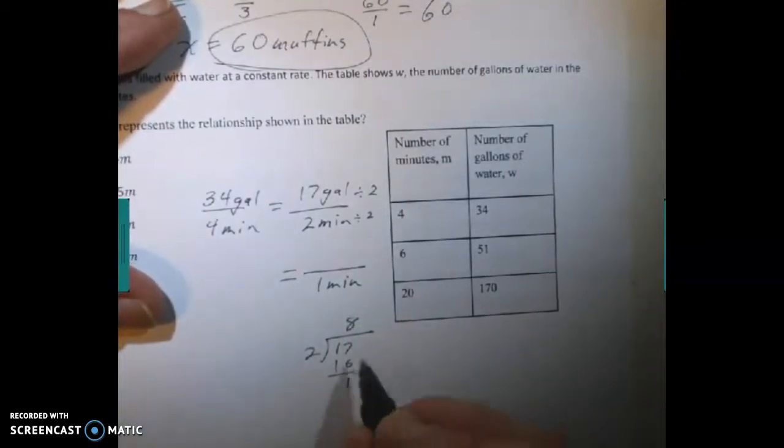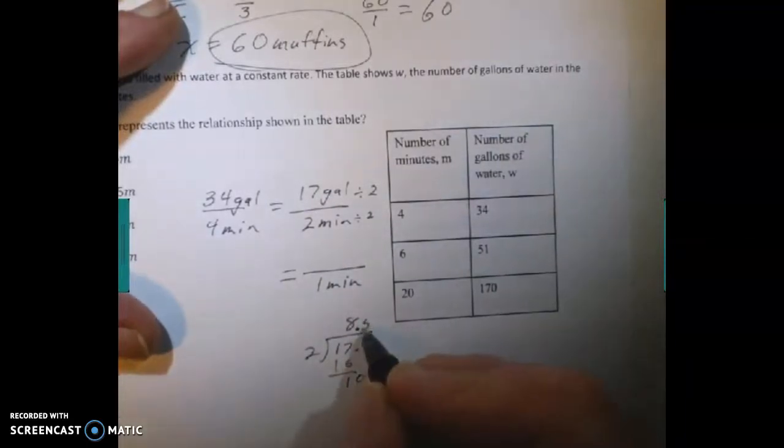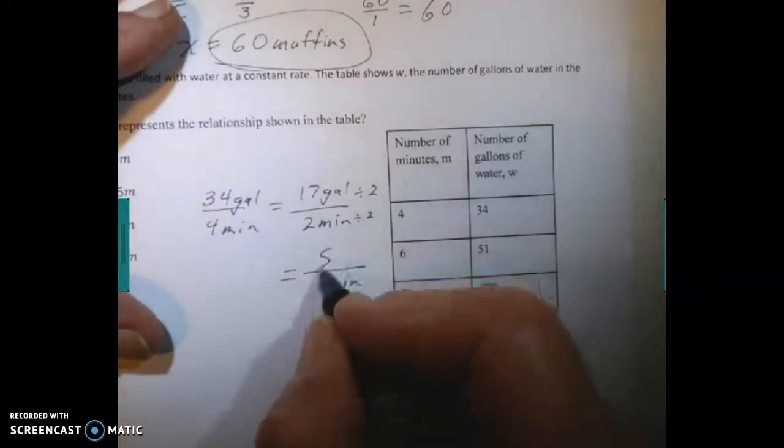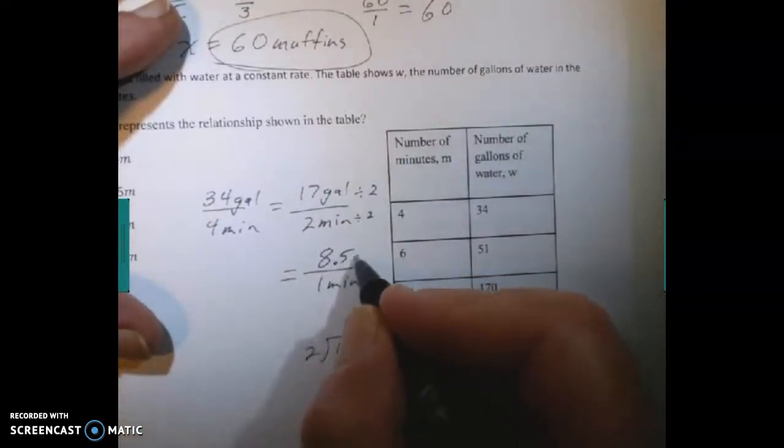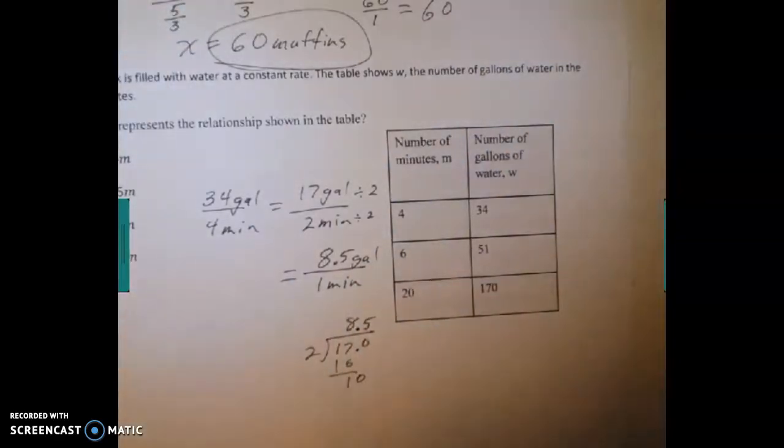Subtract, I get 1, put a decimal point, fill in with a 0, bring it down. 2 would go into, decimal point goes straight up, 2 would go into 10 5 times, it is 8.5 gallons in 1 minute.